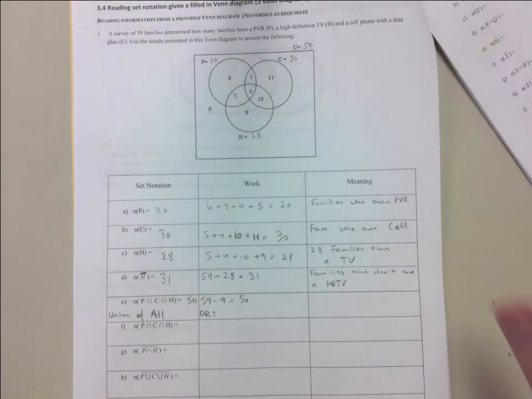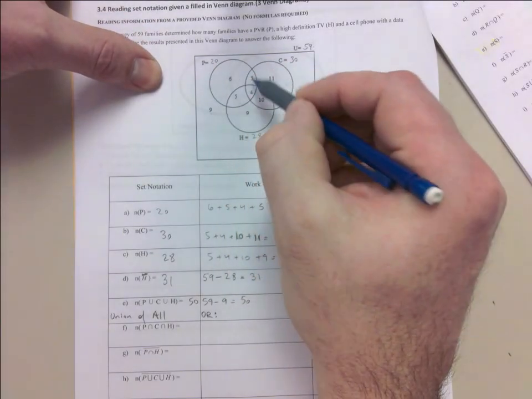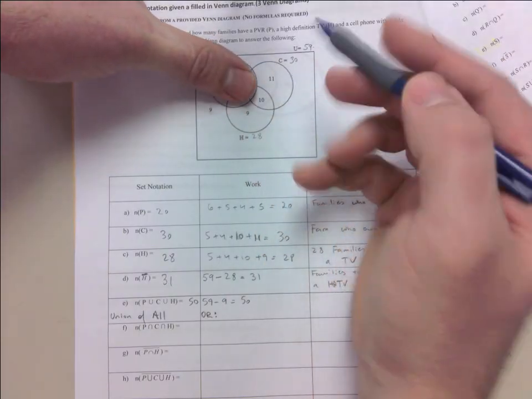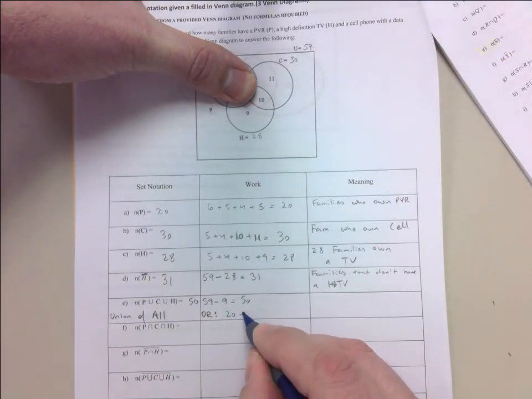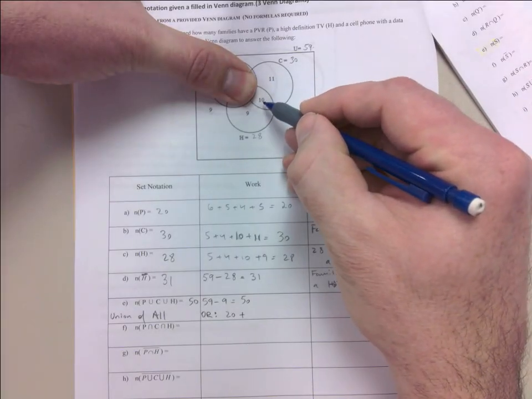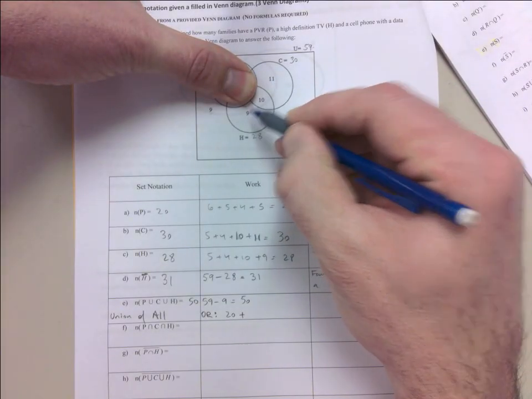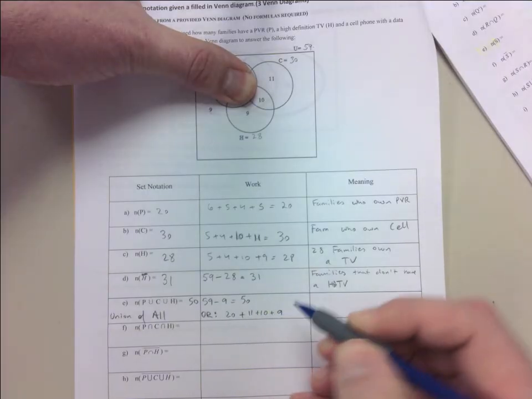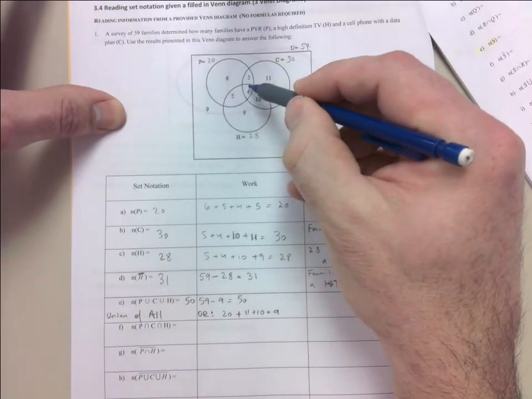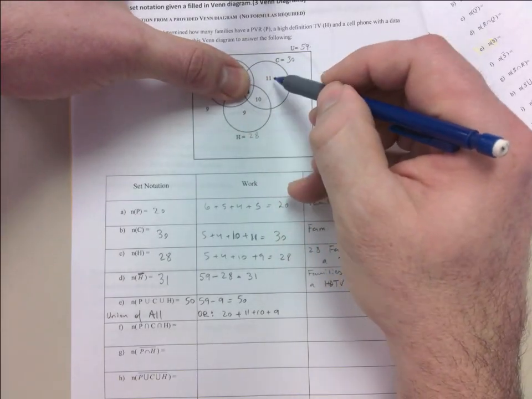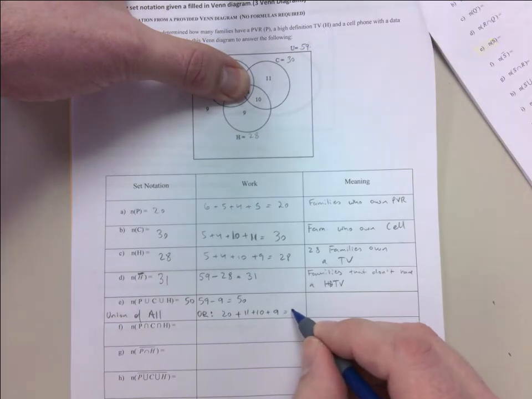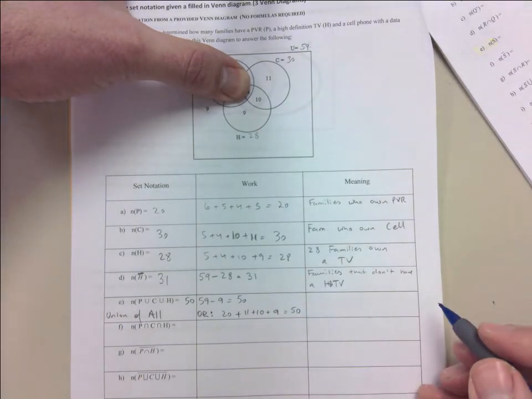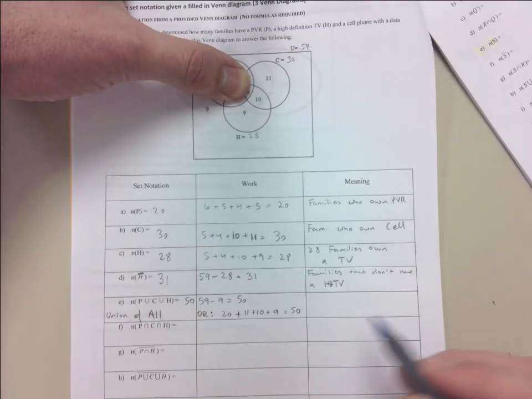Here. This is how I do my work. If I were to show work, I would cover one of the sets. So this circle is 20, right? So I'll go 20 plus 10 plus 11 plus 10 plus 9, plus 11 plus 10 plus 9. It saves you having to add up all of these individually, but then at least we understand what your work is trying to tell us. Page 21.